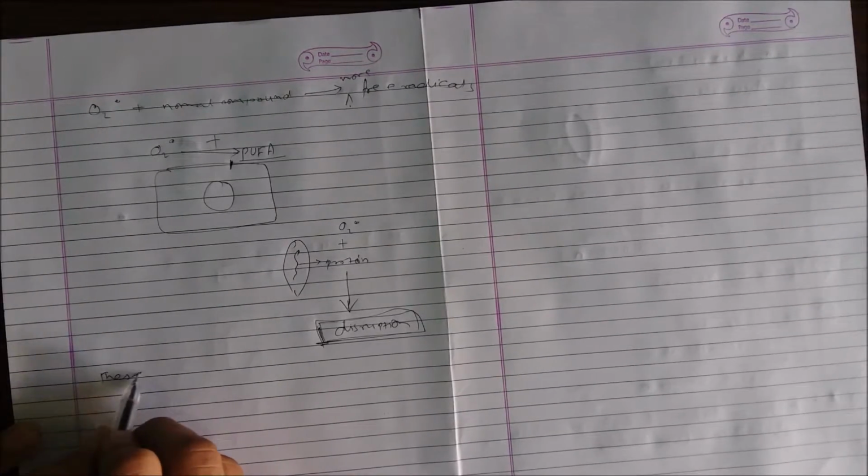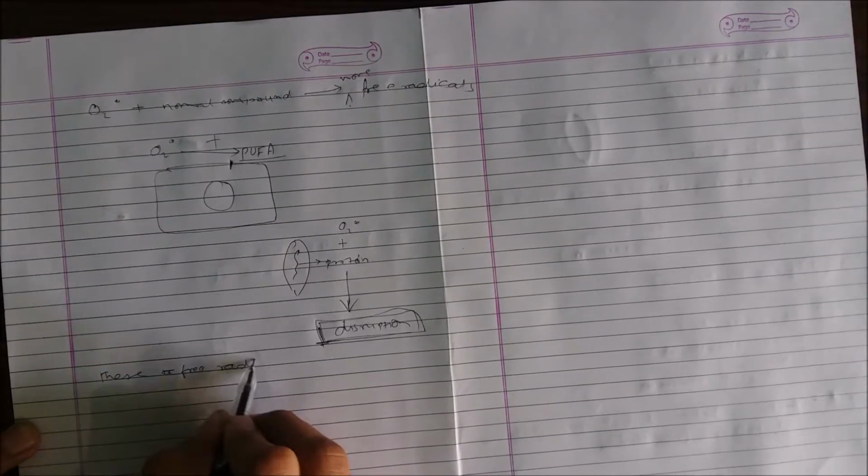So these free radicals have to be disposed of.